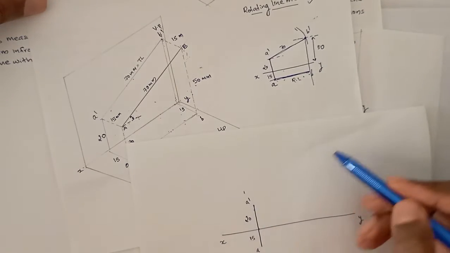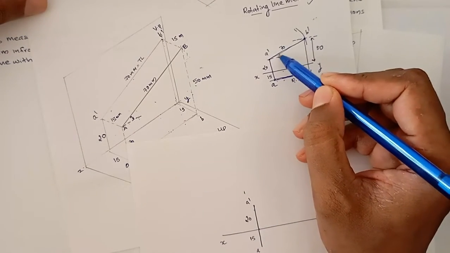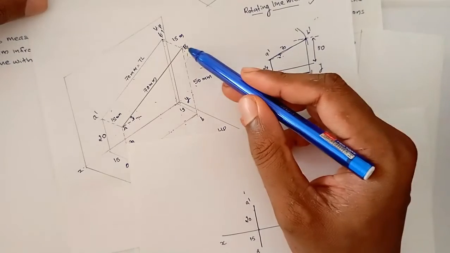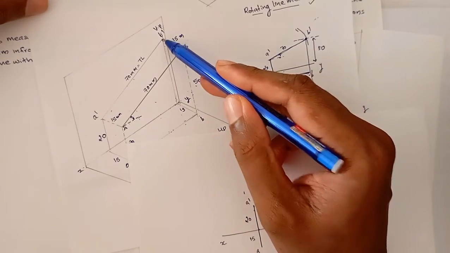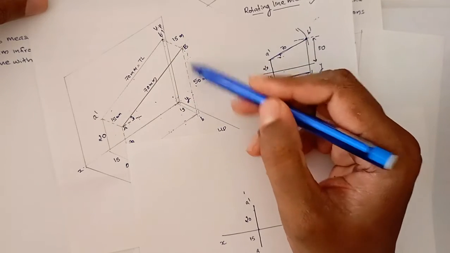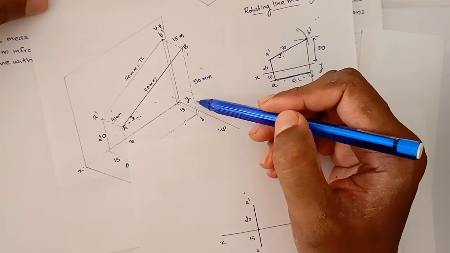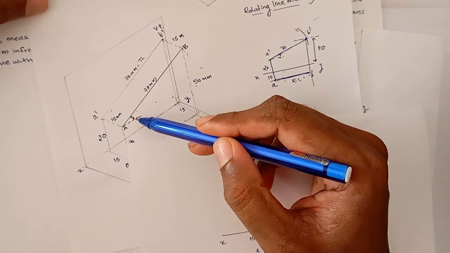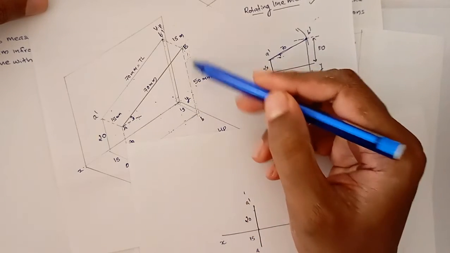So we have to draw a true length, but we don't know the angle. We don't know this angle, but we know the distance of the point B from XY line. What will be the distance of B dash from XY line here? This is the same distance, 50. As in the original problem, we keep this distance constant because we never change this angle.